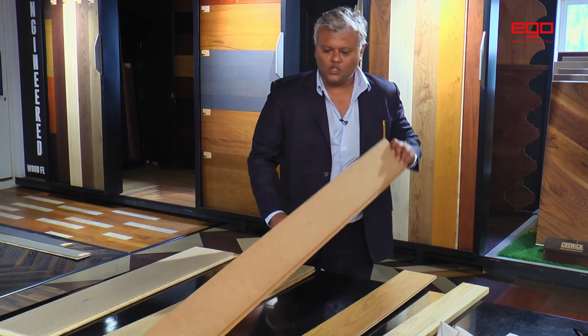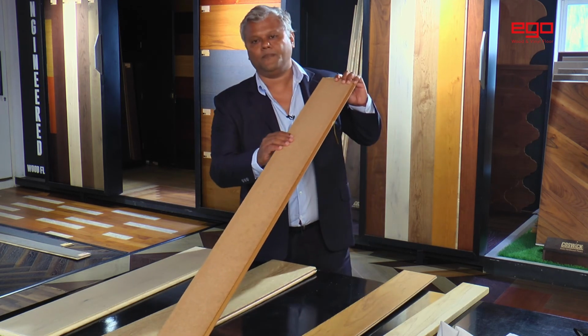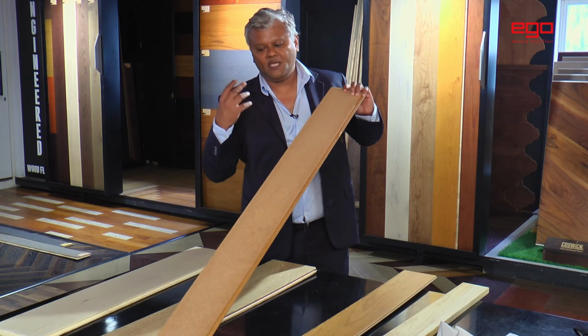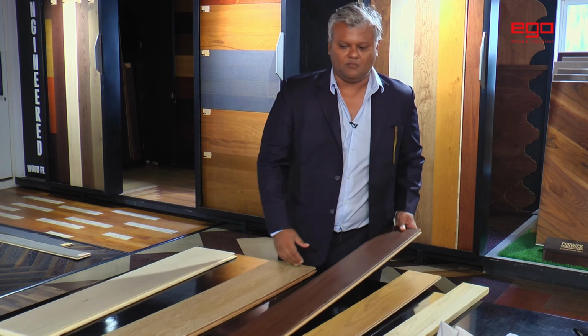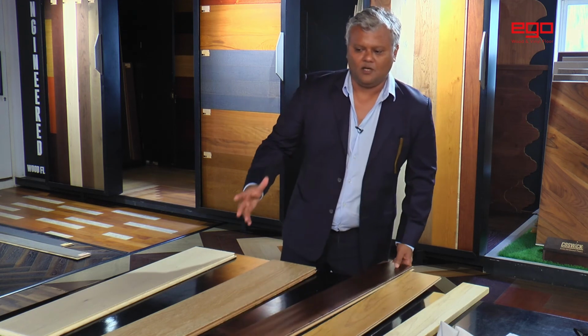Yes, we at Ego also use cork below it, just to make it acoustic. It absorbs the sound, so the sound reduction is bare minimum, and that is how we operate.